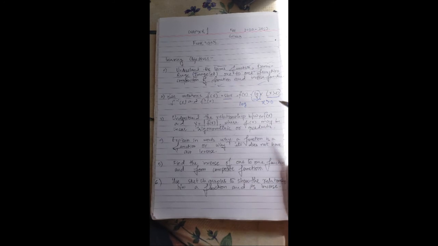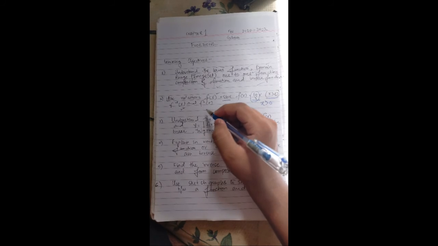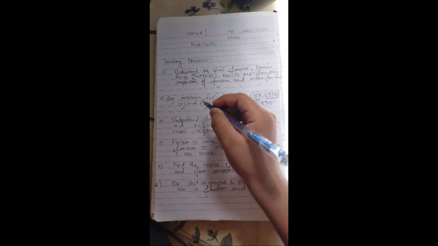This is the domain of this LG function. This is the restriction of the domain which I was talking about. The domain is restricted to be all values that are positive. No negative value can be input in this function. Then we learned f inverse and f square x. This is not f square x, this is a composite function.